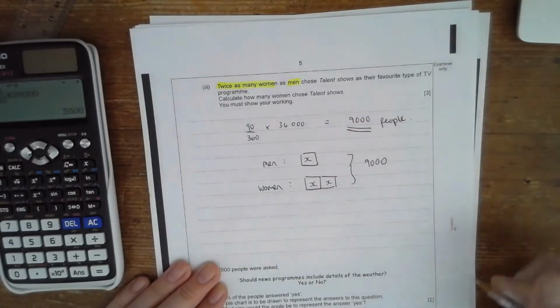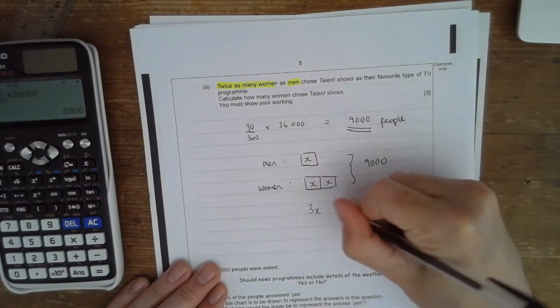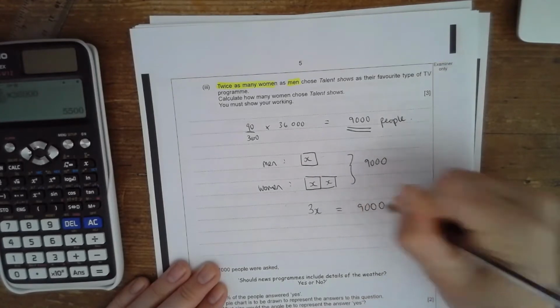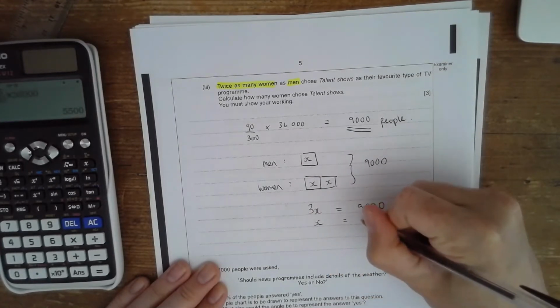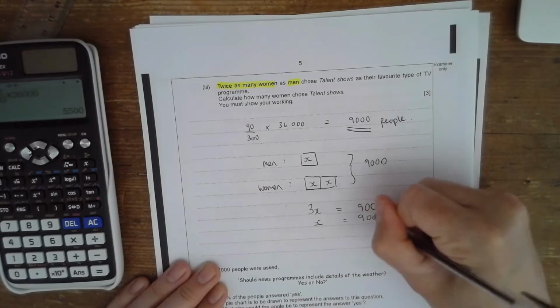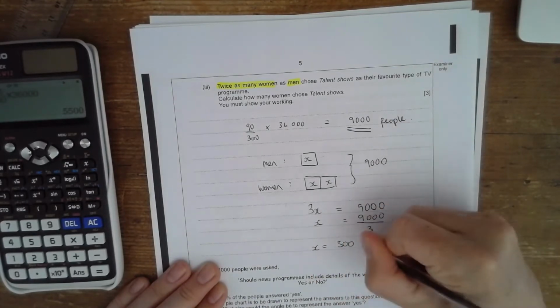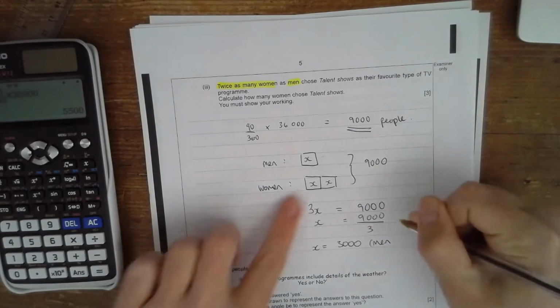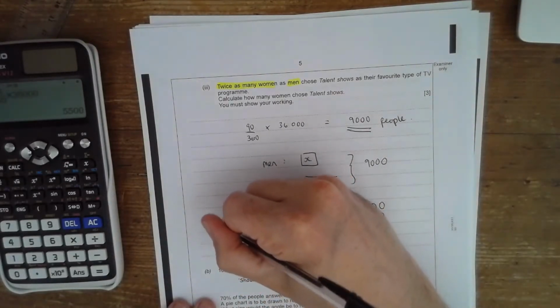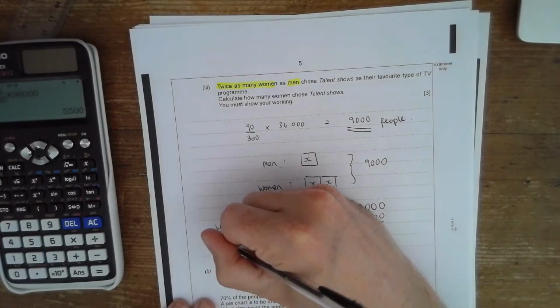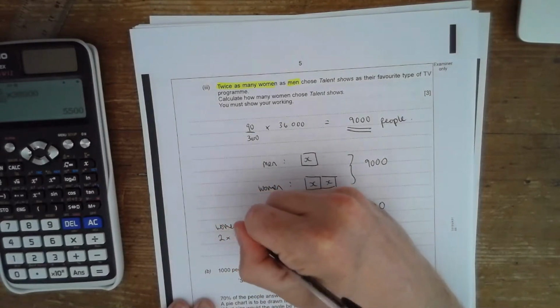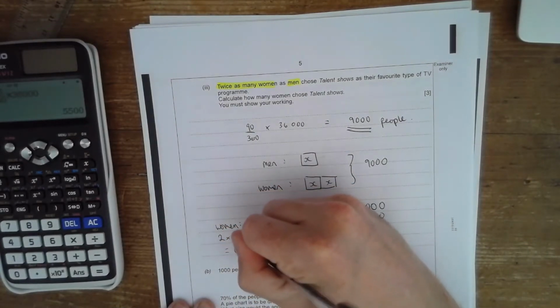So how many X's have we got there all together? 3x, that would be equal to 9,000. So x would be equal to 9,000 divided by 3. So x would be equal to 3,000. Now that's men. Women were 2 of the x's, so women would be 2 times by 3,000, which is 6,000.